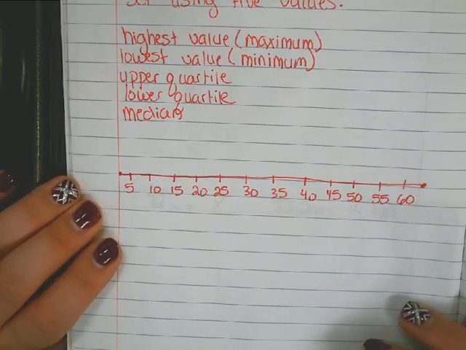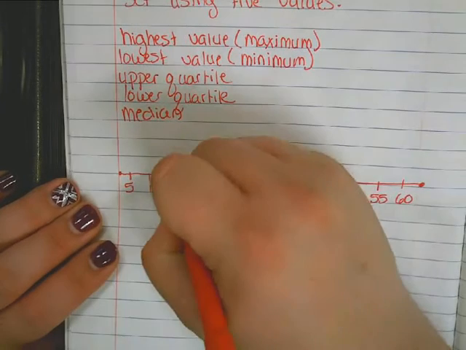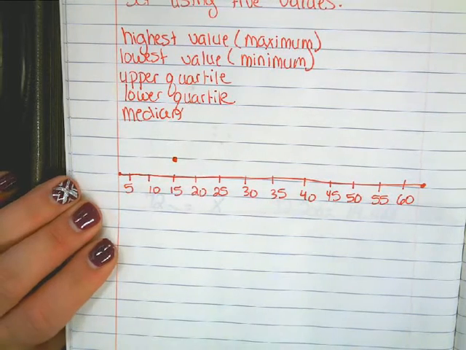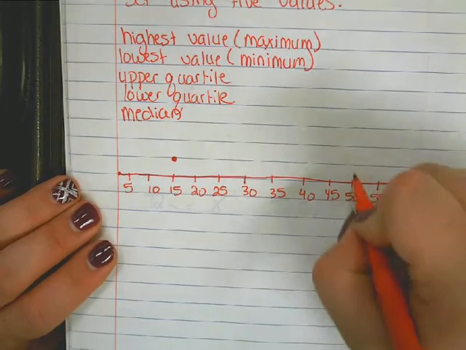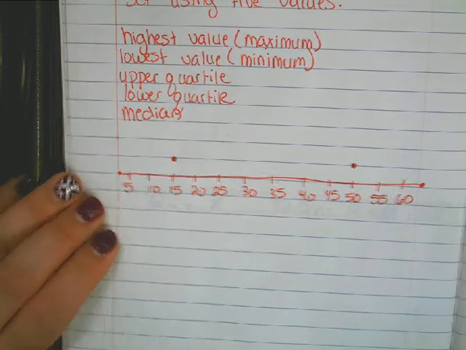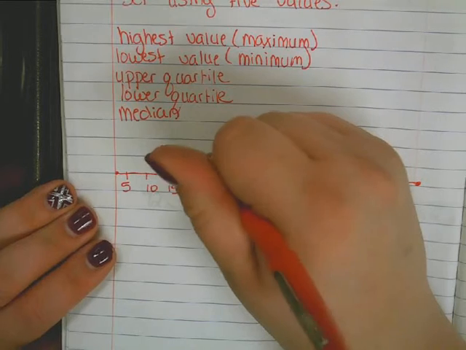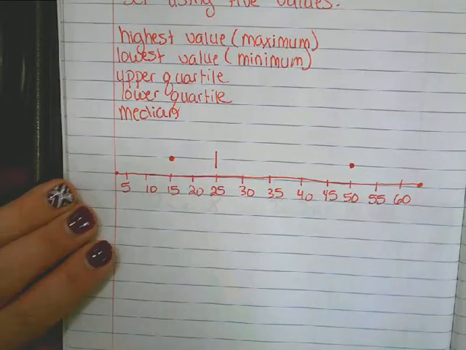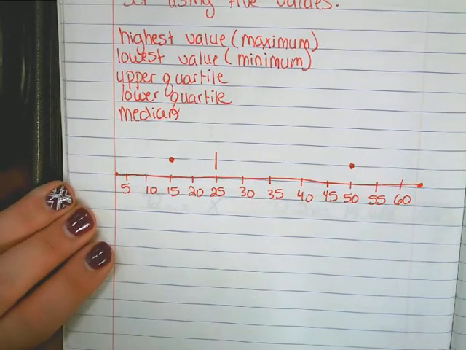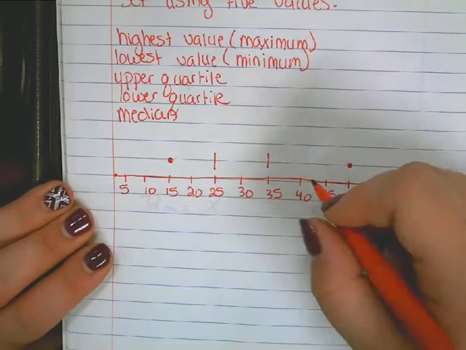Then above the number 15, I want you to place a dot, and also above the number 50. That is the end of our box and whisker plots. Then at 25, I want you to draw a line up and down. Another line up and down at 35, and a third line up and down at 40.